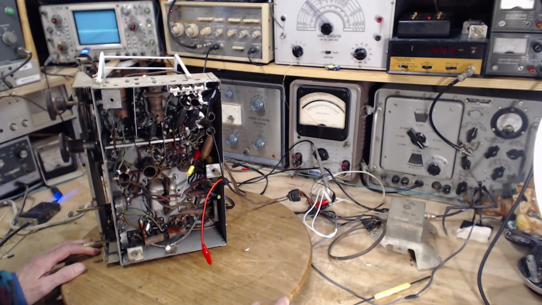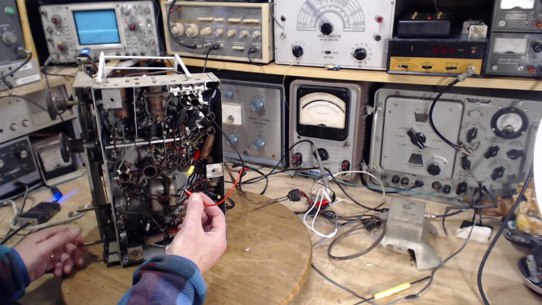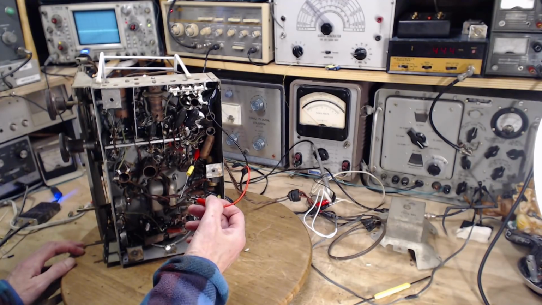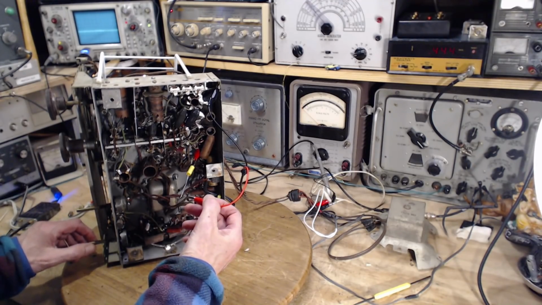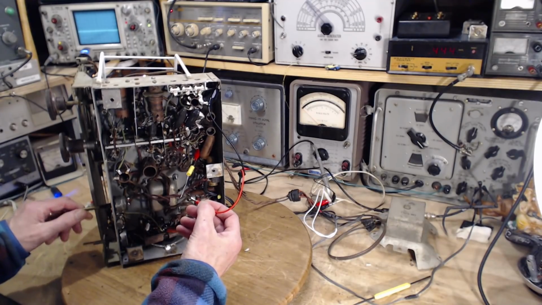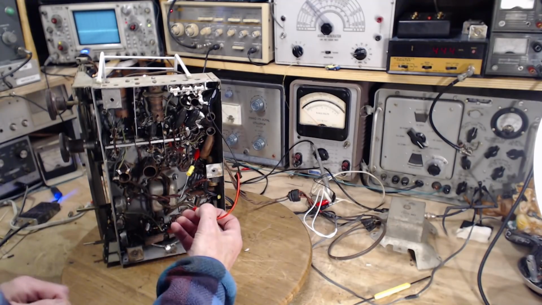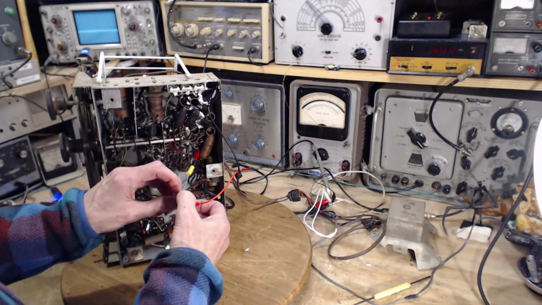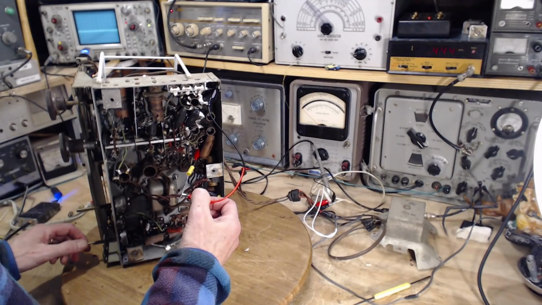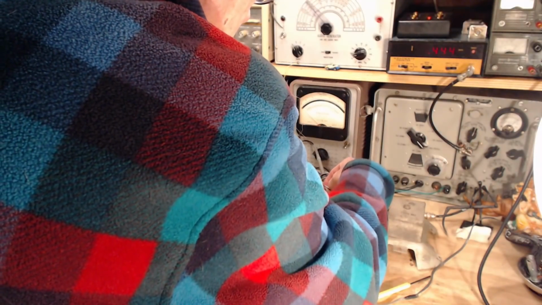Okay, volume down. We'll clip this on. Let's just turn it up a little bit and listen for nothing. That's not right. That's definitely not right. Shouldn't matter what band I'm on. Just make sure I haven't created a short here.